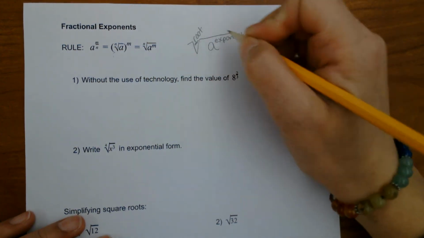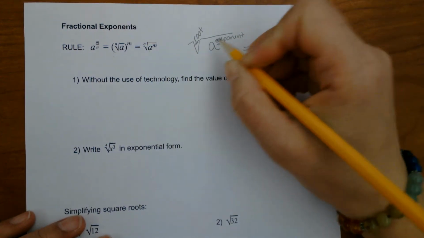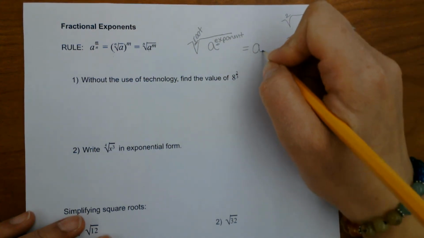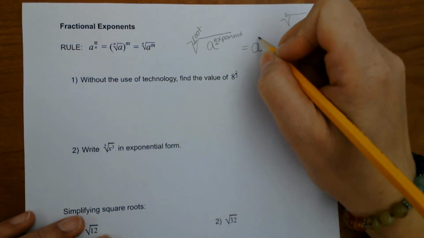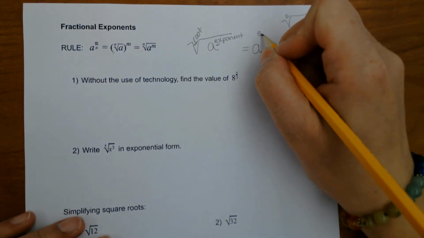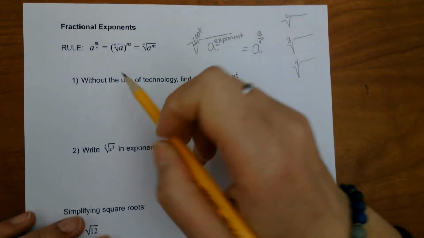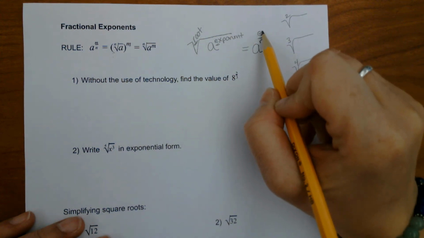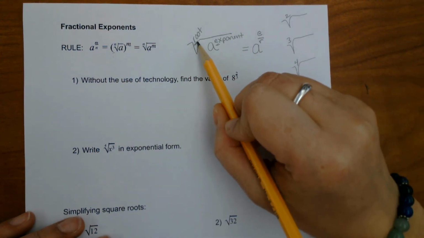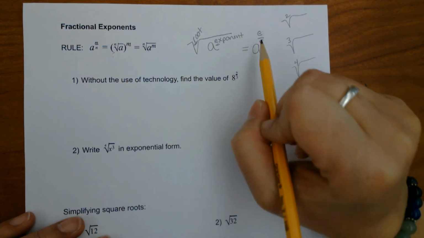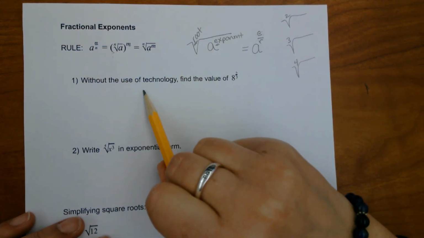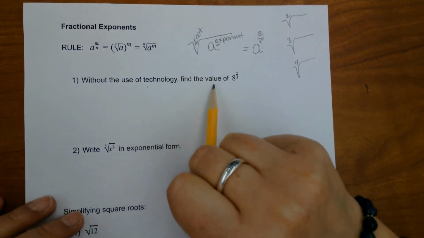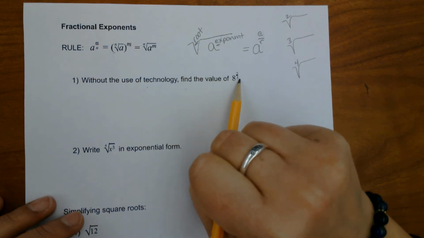So I'm going to use the letters R and E. And when you take this root symbol away, we can change this into a fraction. So what we can say is a raised to the e over r. Whatever number the exponent is, that's the numerator of your fraction. Whatever root you have is the denominator. Let me show you an example of this with number 1. Without the use of technology, no calculator, find the value of 8 raised to the 2 over 3.